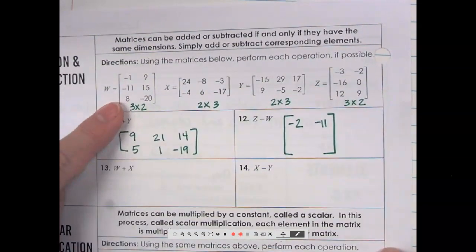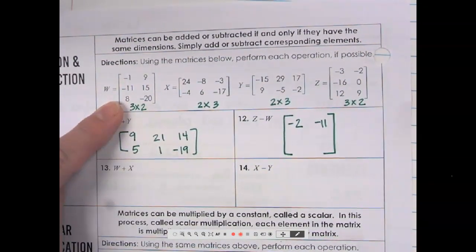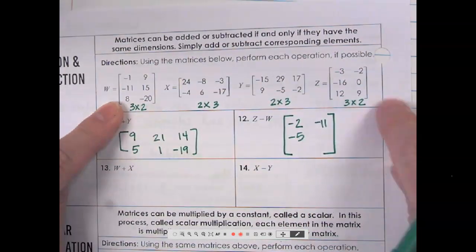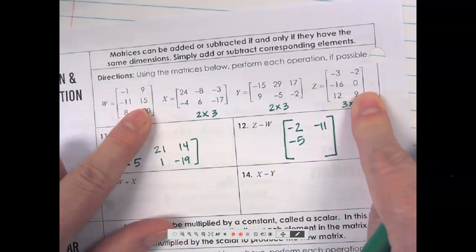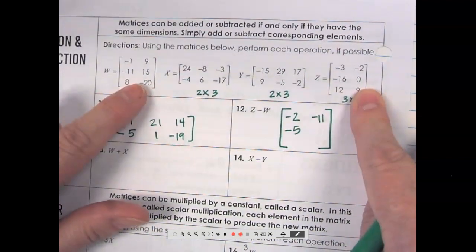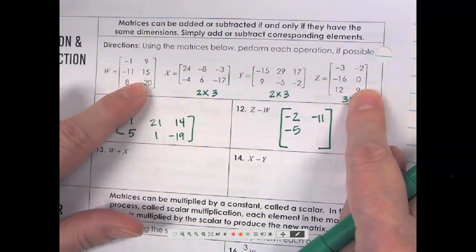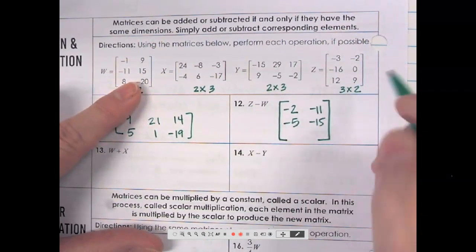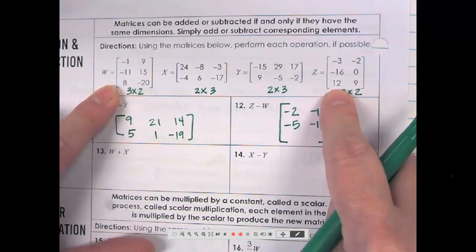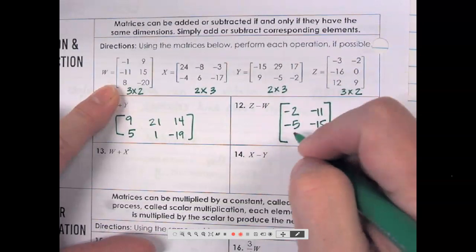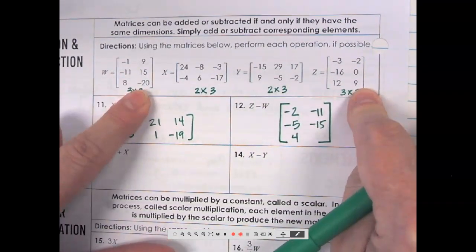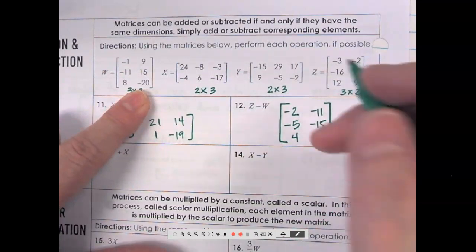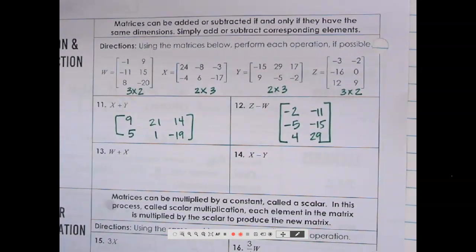Negative 16 minus negative 11 is negative 5. 0 minus 15 is negative 15. 12 minus 8 is 4. And 9 minus negative 20 is 29. Don't miss these because you're too proud to get that calculator. Subtract them on the calculator if you need to.